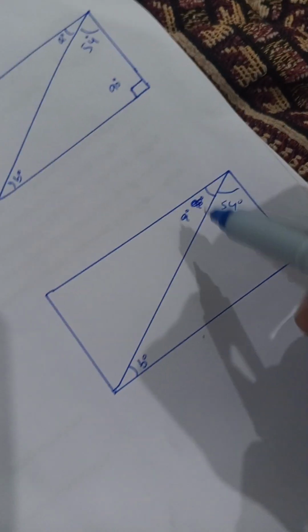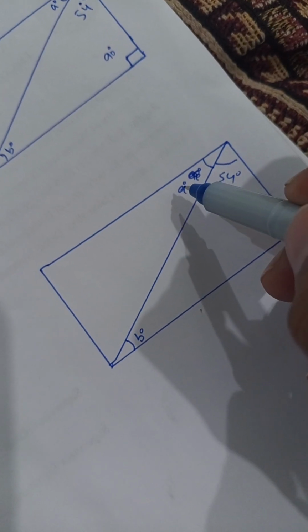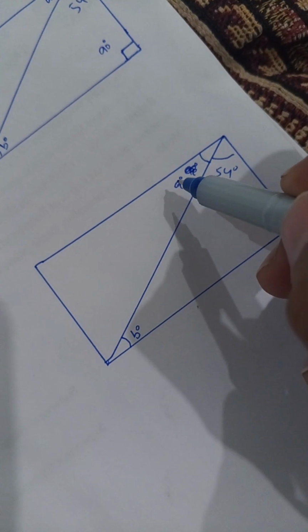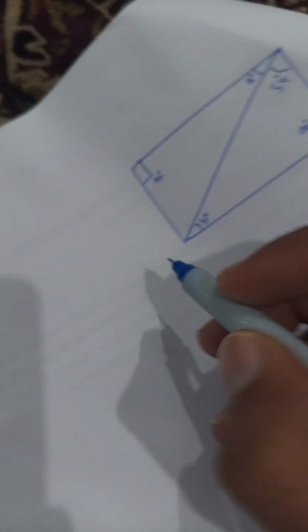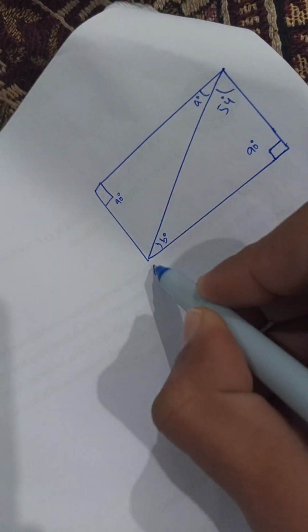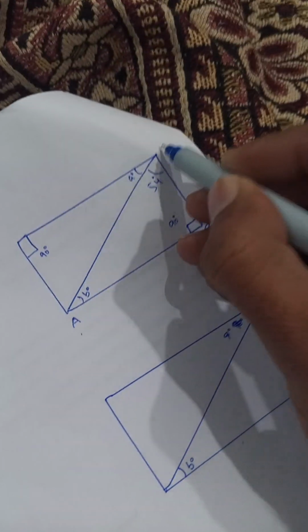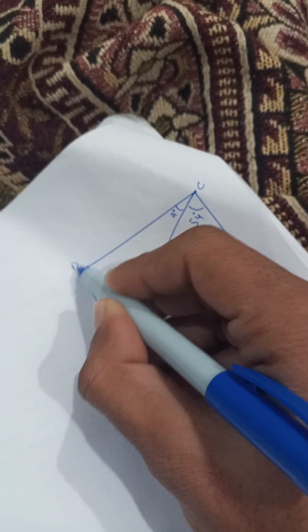I have written it here. This is the original question. The angle A, we have named it, its value is named as A, and its value is named as B. So let me first name the vertices. This is A, this is B, and this is C, and this is D.